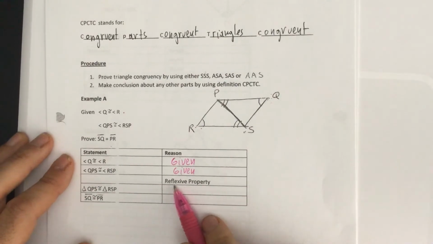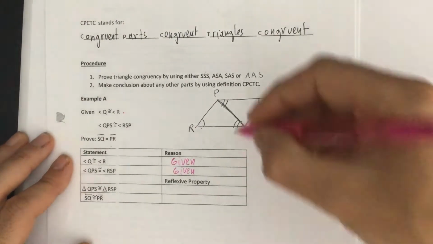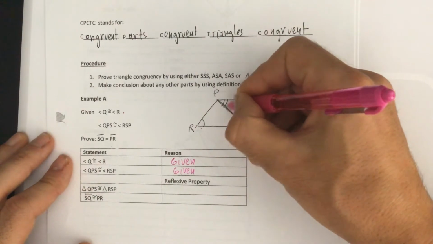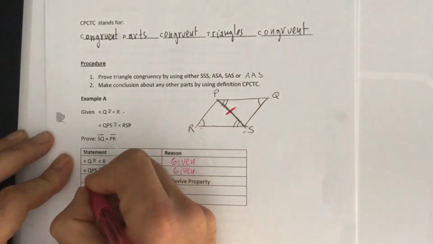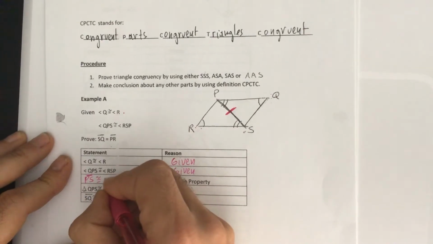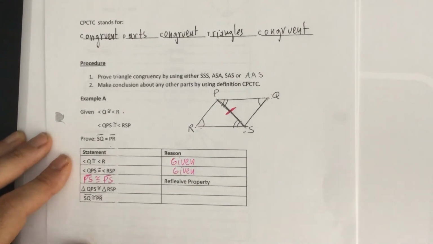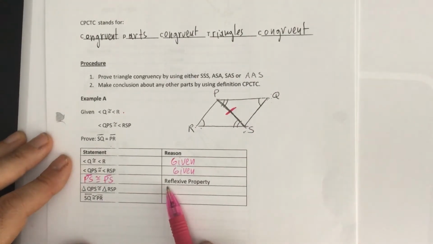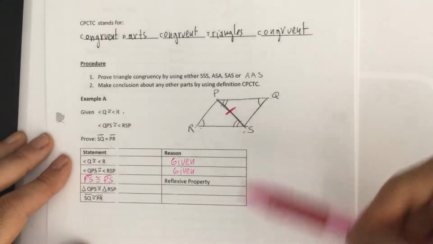Now, they give you over here reflexive property. Remember, reflexive property is when two triangles are sharing the same side. So in this case, these two triangles are sharing the side PS. So I can say, hey, PS is congruent to SP, and that's the reflexive property. Now we got enough information to figure out if we have SSS or SAS or ASA or AAS, all those postulates. So let's figure out which one it is.